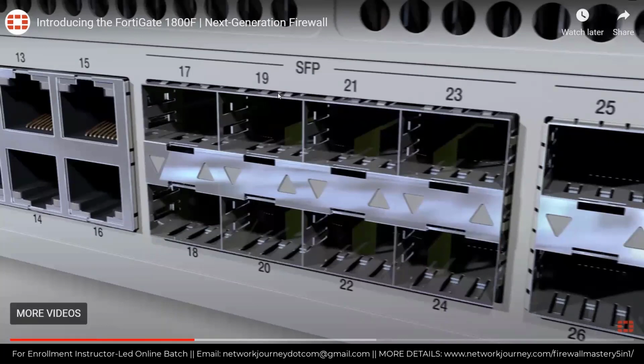Okay, it's fine, no problem. I'll anyway explain this. It requires an SFP module. The full form of SFP is small form factor pluggable. Exactly.